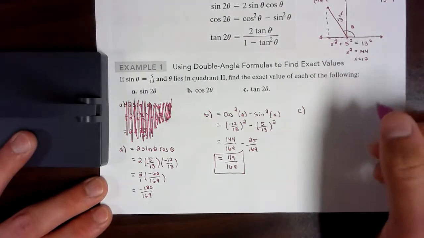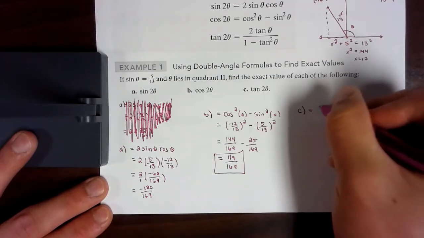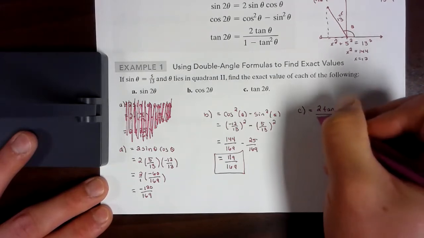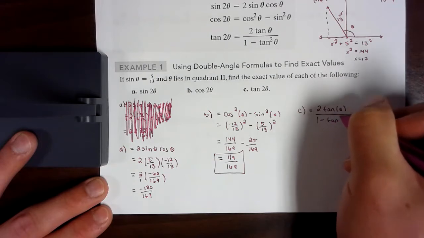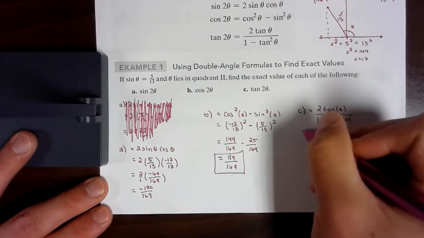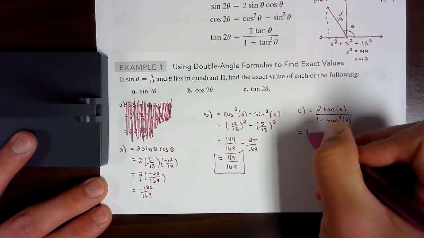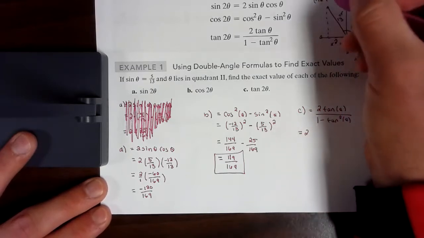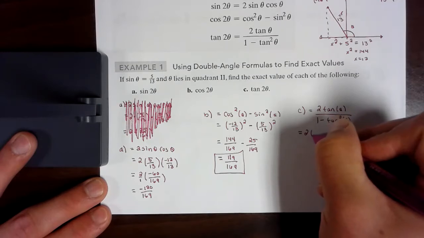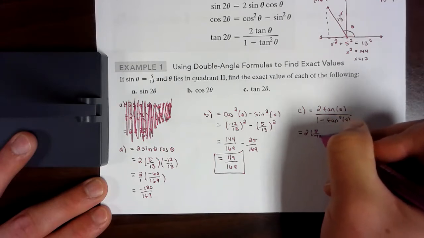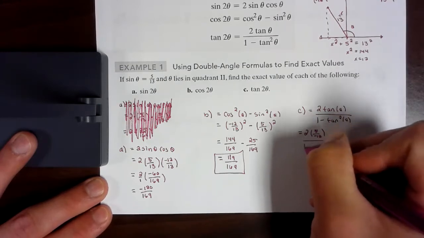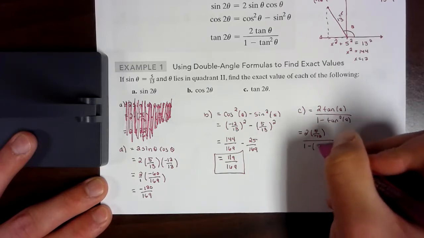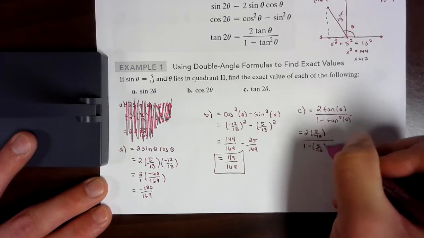All right, and last one is tangent 2 times theta. So we need to do 2 times tangent of that angle, and then 1 minus tangent squared of that angle. Well, tangent is equal to y over x. So I first need to do 2 times 5 over negative 12. On bottom, keep that 1 there for now. And then we need to do 1 minus tangent squared, so 5 over negative 12 squared.